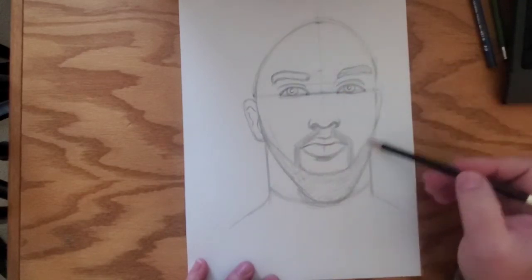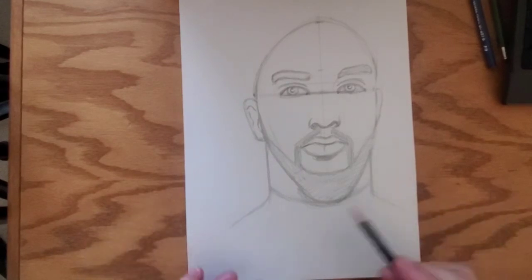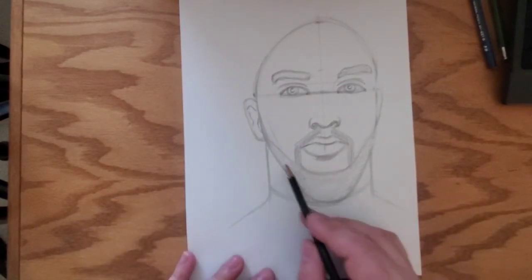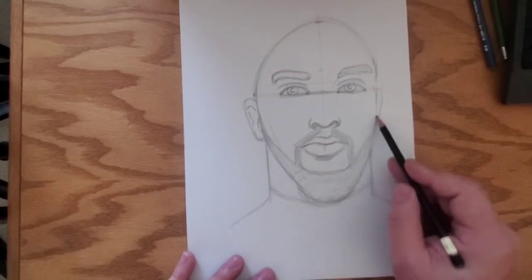And right now, with the lines being so stiff, it's like we kind of glued it on. It's like he's in a Halloween costume with a fake beard. And so that's okay. Right now, that's perfectly fine.